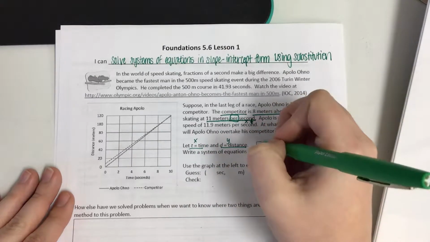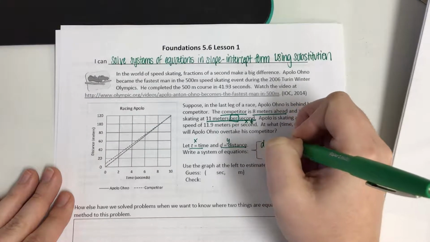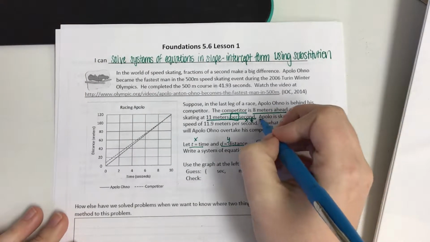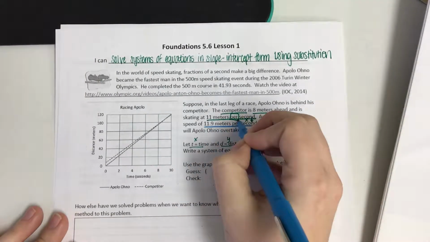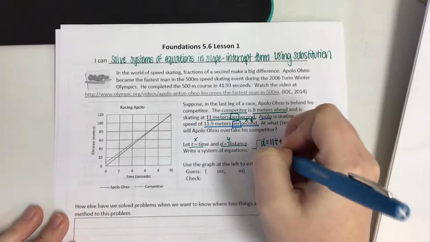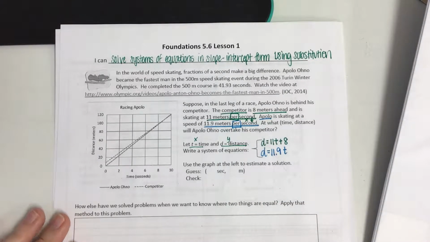So for our competitor, we're going to have d equals 11t plus 8. And then for Apolo, he is skating at 11.9 meters per second, so we're going to have d equals 11.9t as our system of equations.